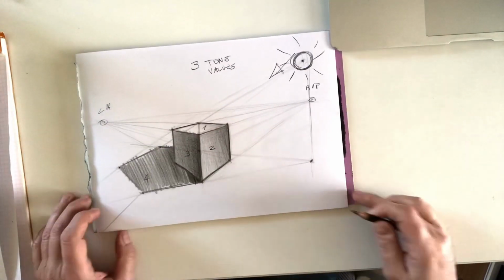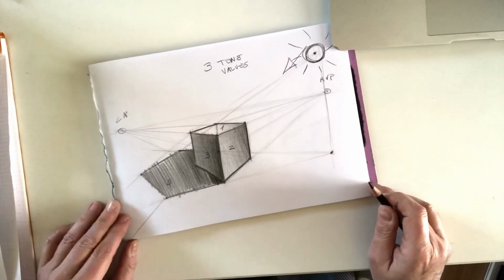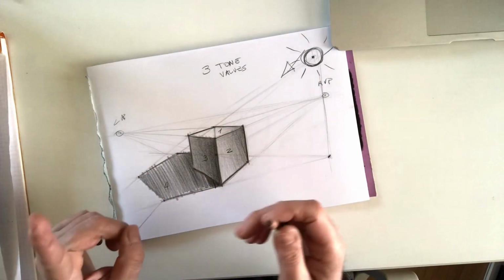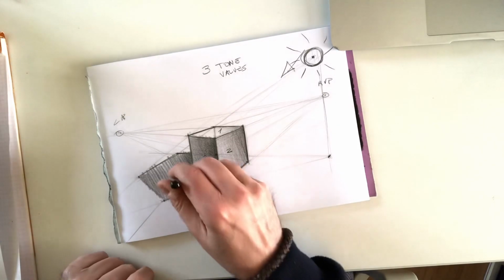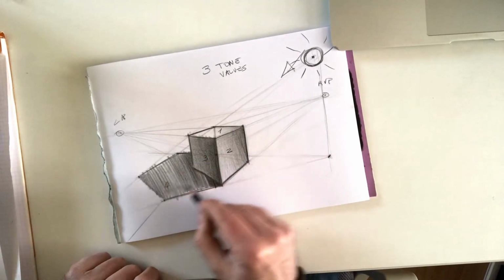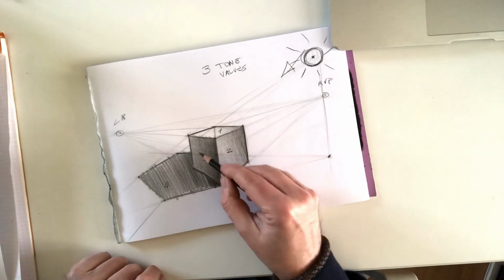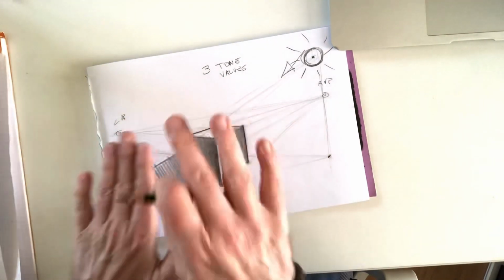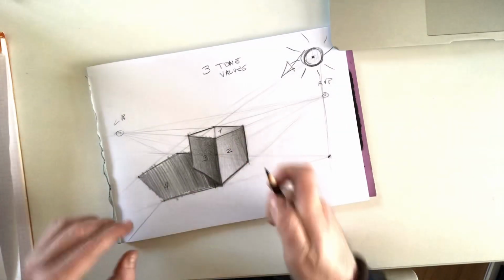Okay, so now that we check this, we can already have a real feeling of what's going on. But we still need to push this a little bit darker because this value is almost like this one. And we always need contrast because the right contrast shows depth, okay?